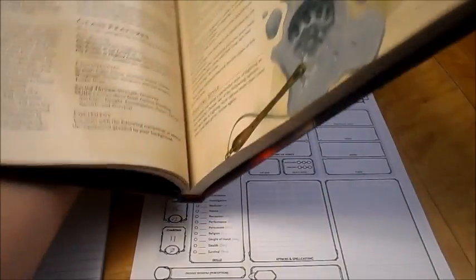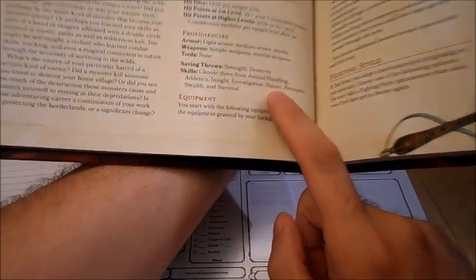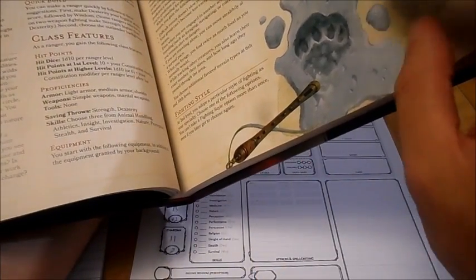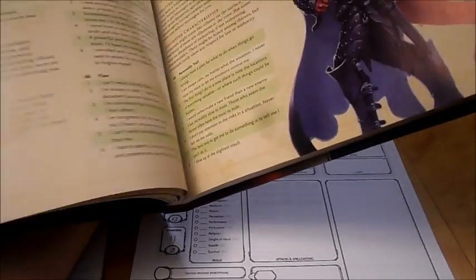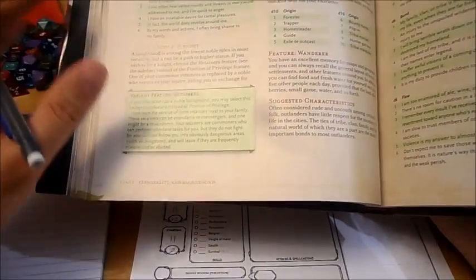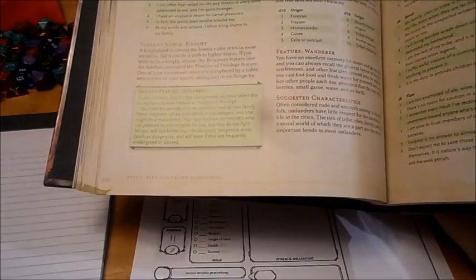After that, we have our skills. So choose 3 from the following: animal handling, athletics, insight, investigation, nature, perception, stealth, and survival. Before I choose those 3, it's time to go back and consult our backgrounds. And I've decided that I'm going to be an outlander for my ranger. So the backgrounds actually give you skill proficiencies, usually in 1 or 2 skills. So you get those automatically. So you want to have this chosen before you pick your ones for the class.